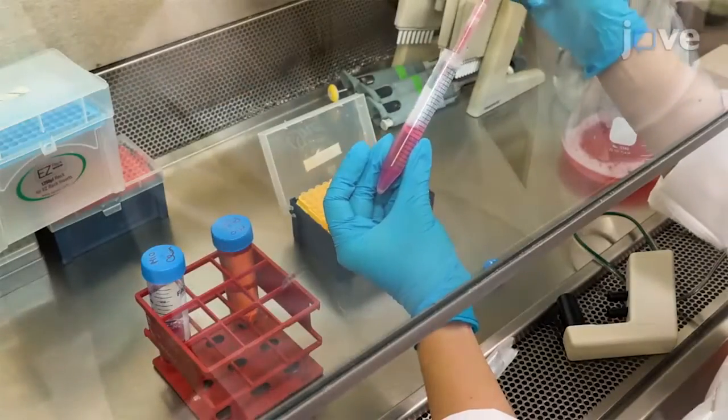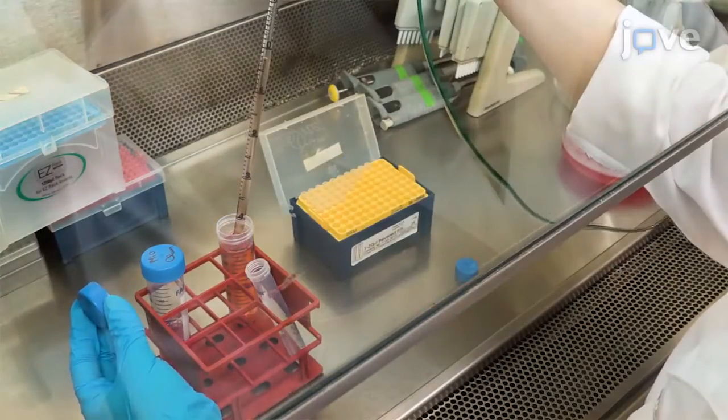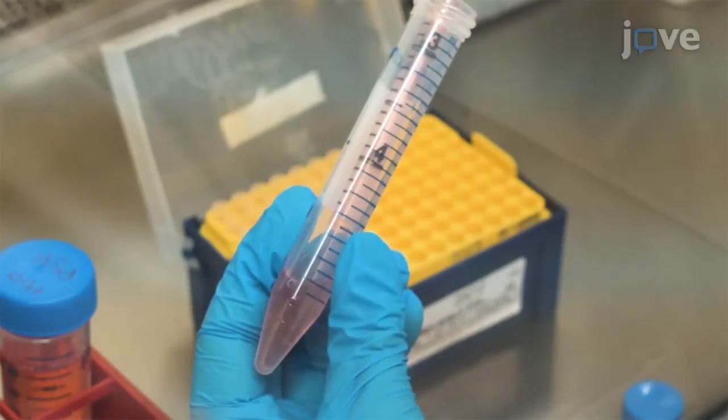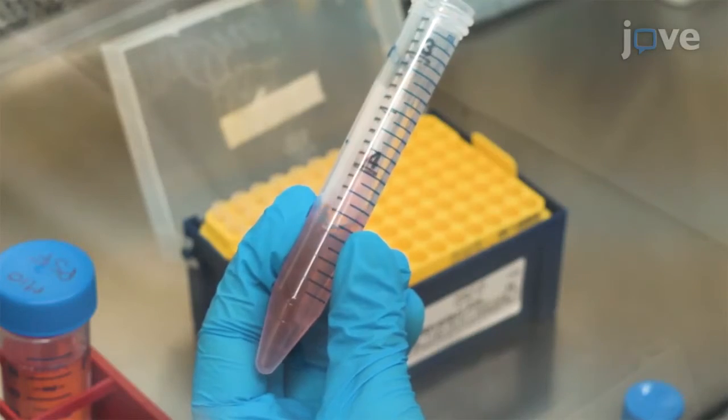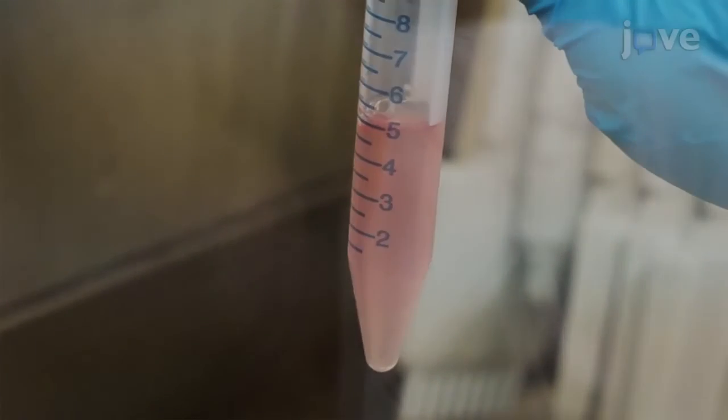Aspirate the supernatant and resuspend the cells in 5 milliliters of M10-PSF by pipetting up and down to break up any cell mass. Avoid creating bubbles in the tube.